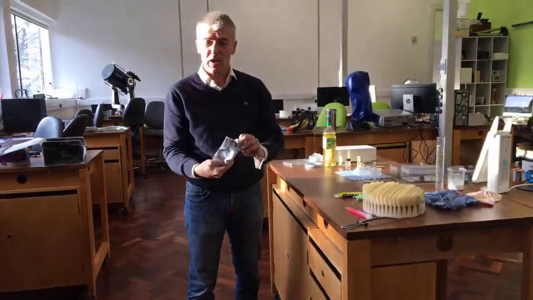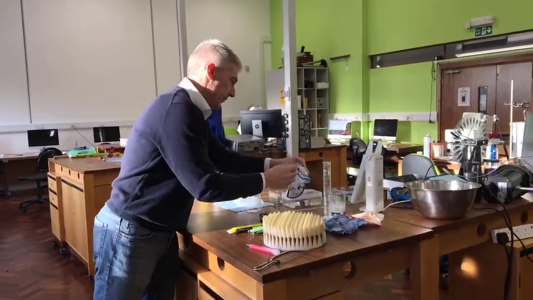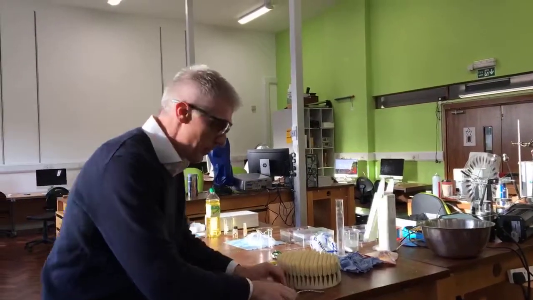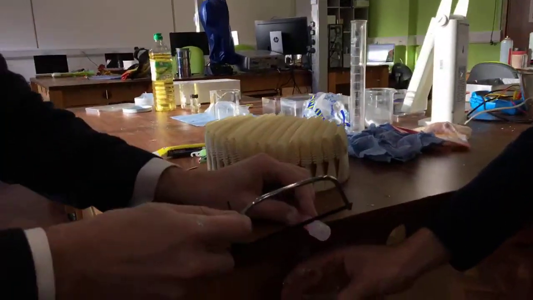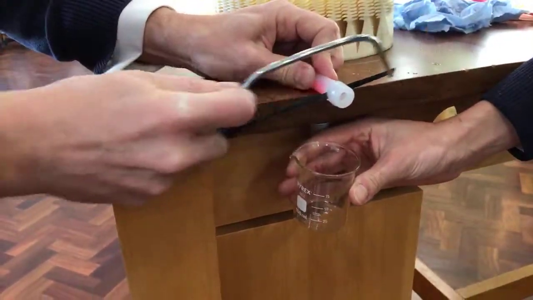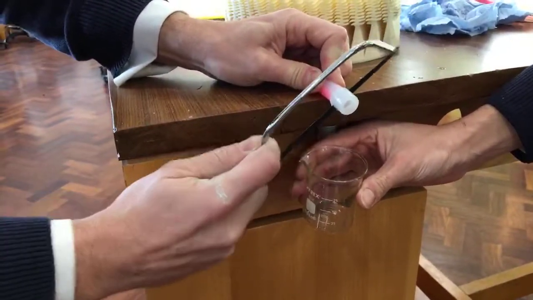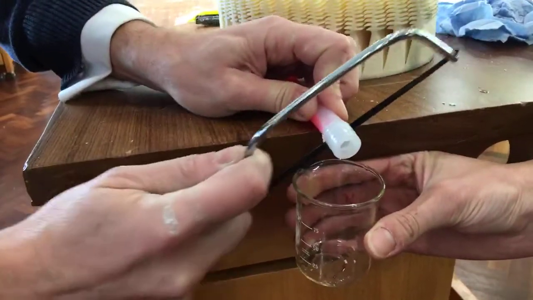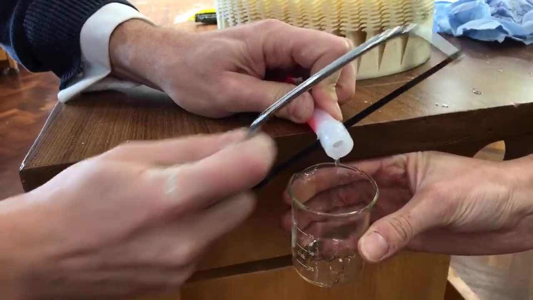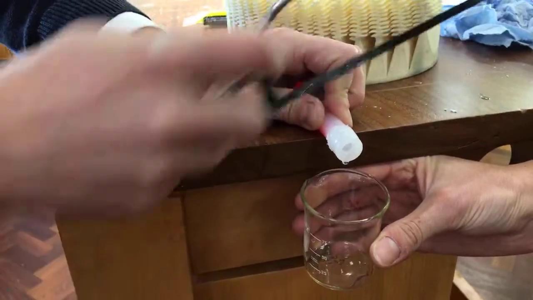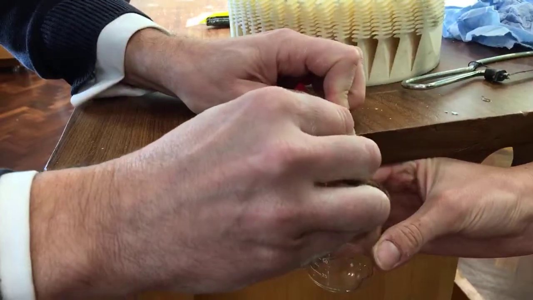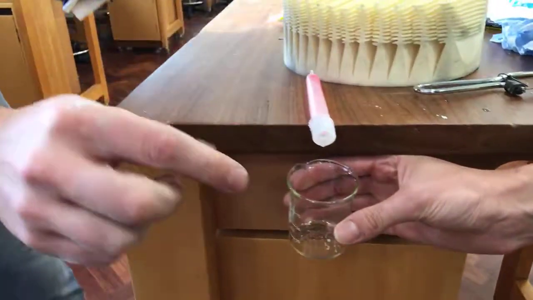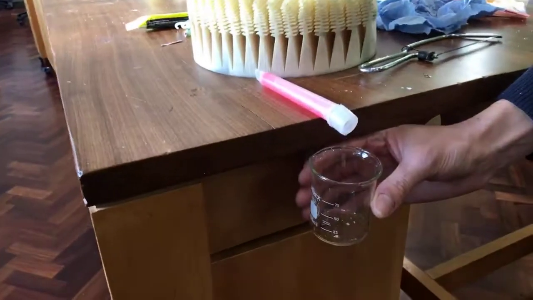Safety first, boys and girls. Okay, back to it. Slightly higher, please, Tom. Okay, so you can see the liquid A is starting to come out. I should probably as well just stay there, Tom, a second.